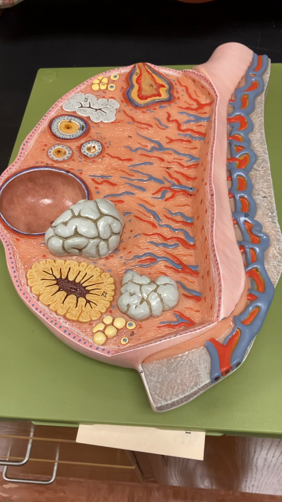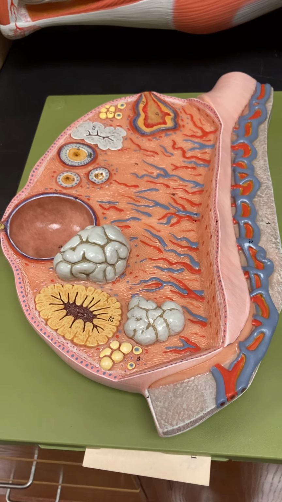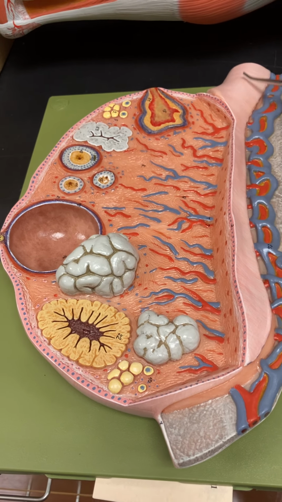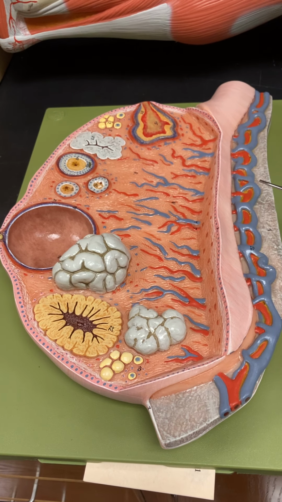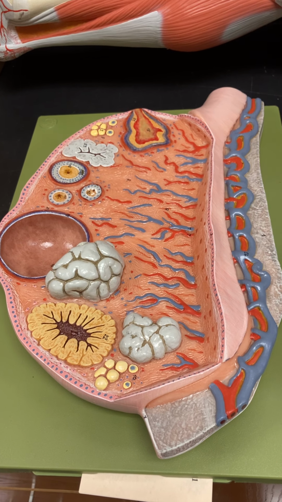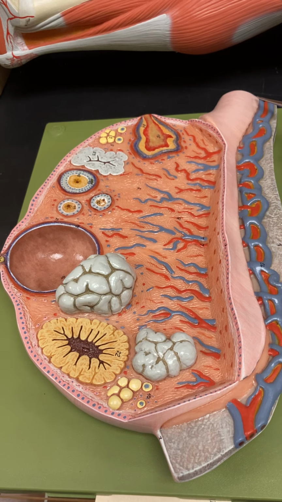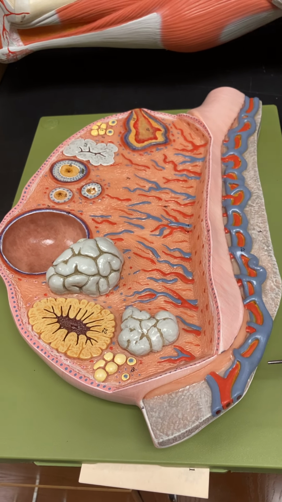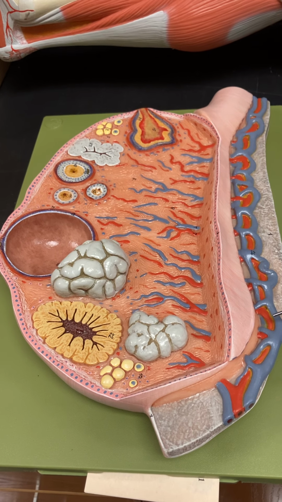Remember, the ovary had an ovarian ligament coming down, holding it in place. And then the ovary also had a cortex and medulla. And of course, in the ovarian ligament, we have blood vessels also to nourish the ovary. And we have the connective tissue holding it in place.